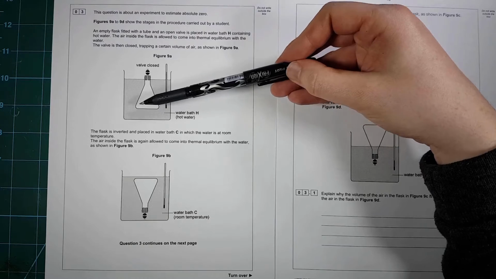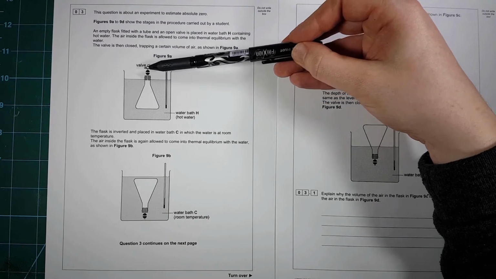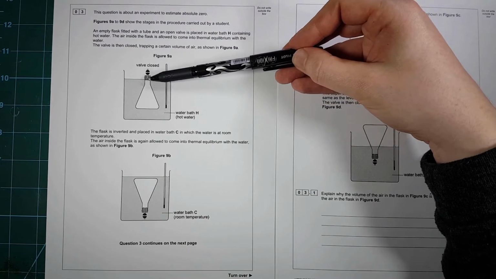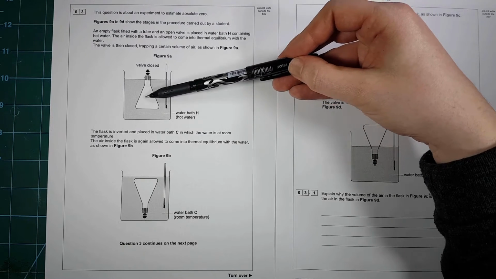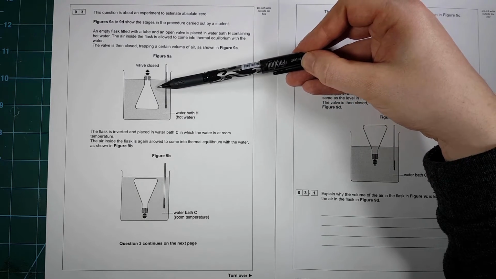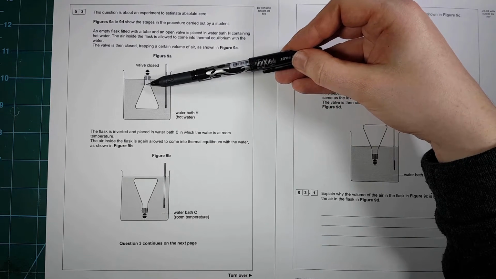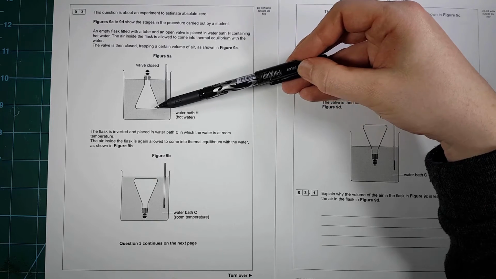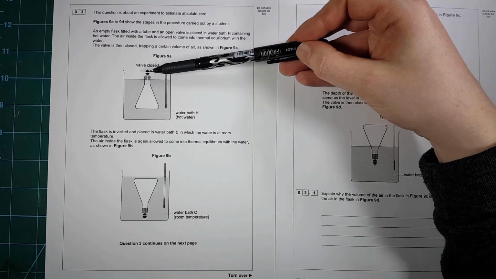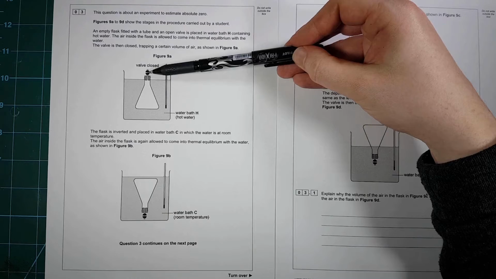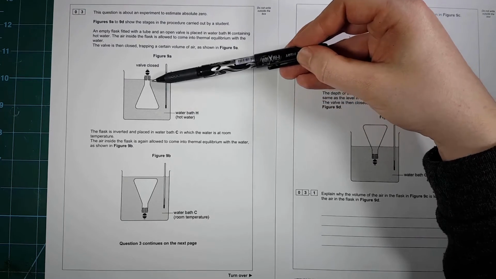So the pressure inside that flask is going to be atmospheric pressure because it's open to the atmosphere. And we're going to let it get into thermal equilibrium with the water. So it's going to have the temperature of the water and it's going to have an amount of gas in there. Once it's stable, we're going to seal this valve, which traps that amount of air in.